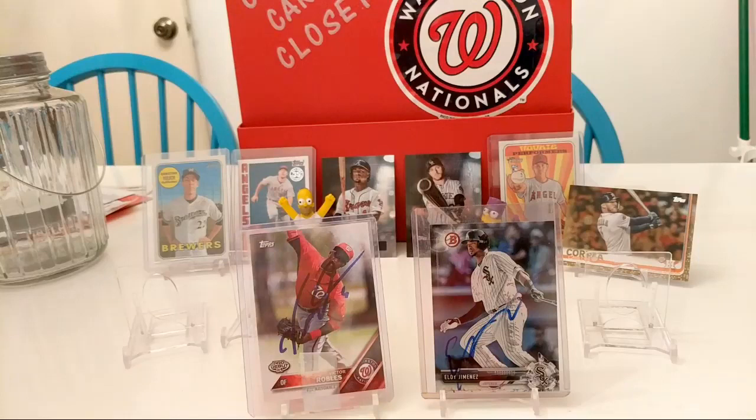So we got Victor Robles, who has stolen as much as 37 bases in a season. That was when he was 19 years old. Then he stole 27. Then he stole 24, and then he did get injured. But the speed's still there.